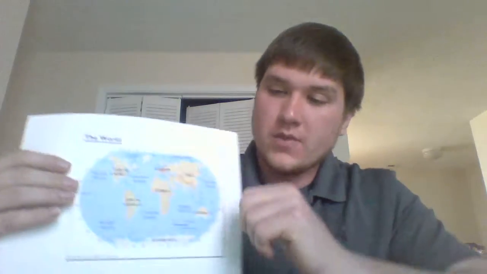Now, we'll move on to the Mediterranean Sea. The Mediterranean Sea is in between Africa and Asia in the little body of water right here. The Caribbean Sea, on the other hand, is right above South America, right here, and right below North America.